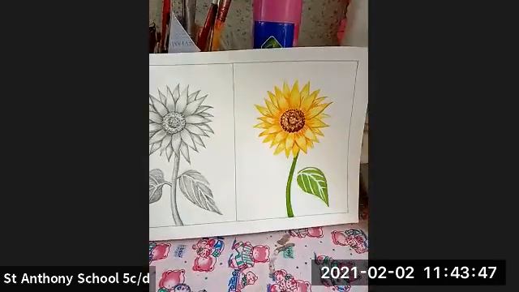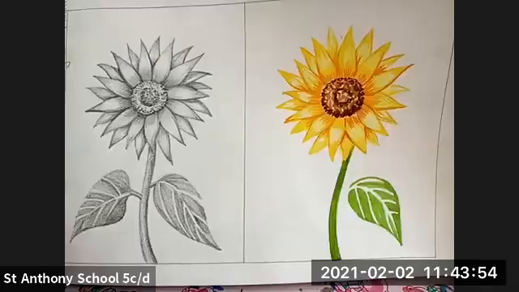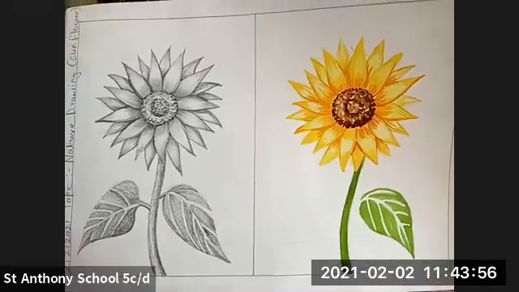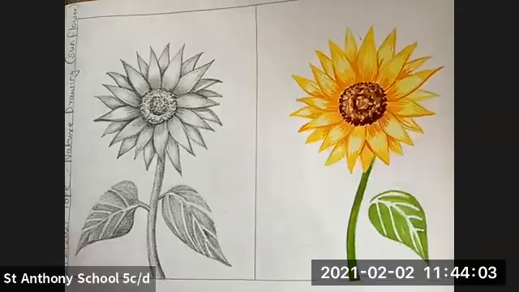You can take a screenshot of it if you want. You can take a screenshot of this and you can do it at your home.